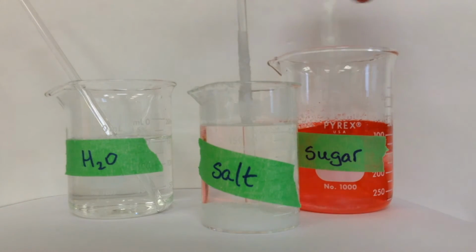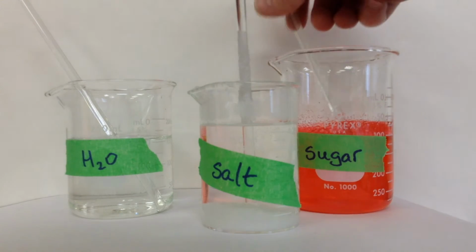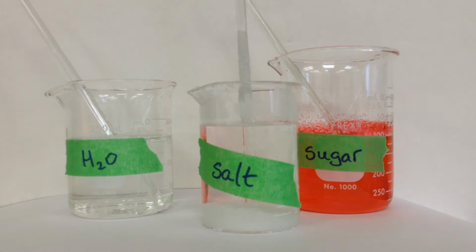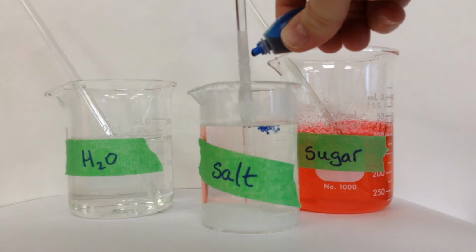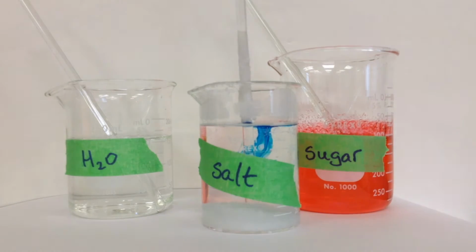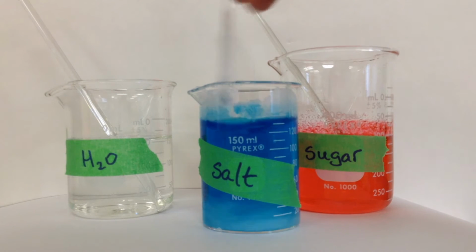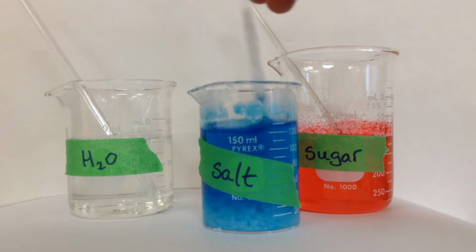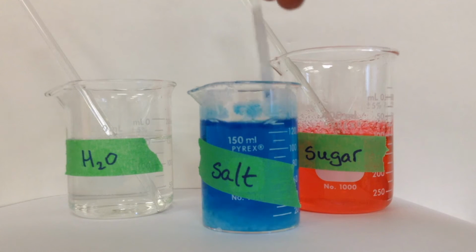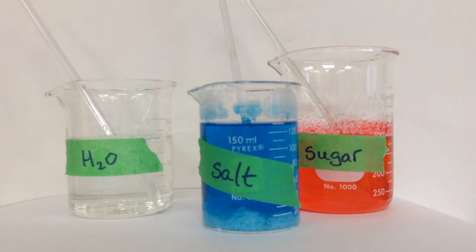See, that's pretty thick and sticky. It's almost like a syrup here. So our sugar will be red. Our salt, I'll add some blue. You can see it's saturated because we have crystals at the bottom and they're even growing up the top. So this is a really salty solution. And let's put some green in our plain water.